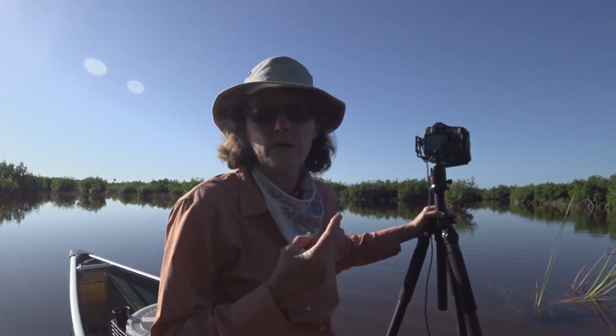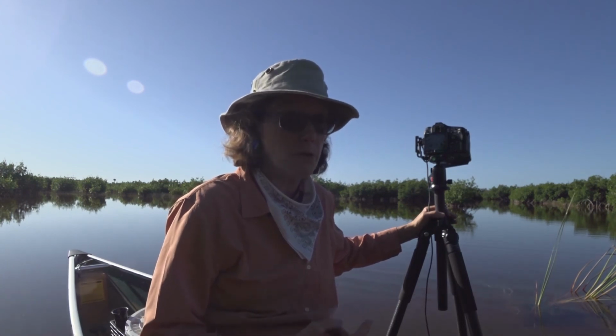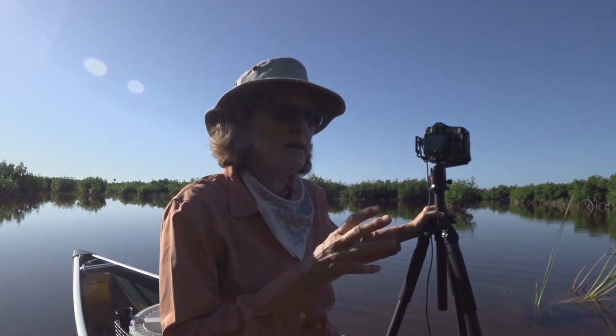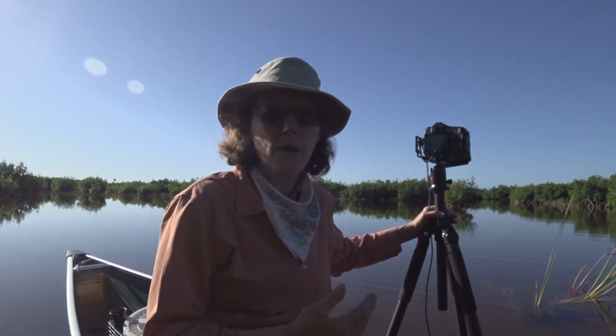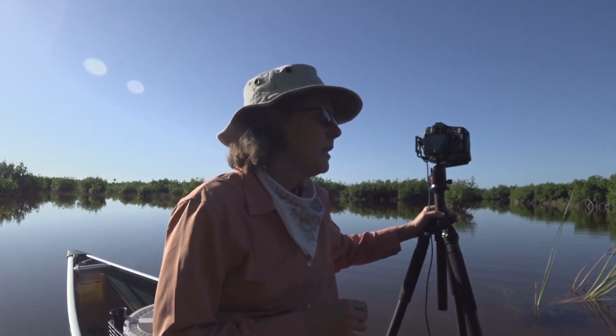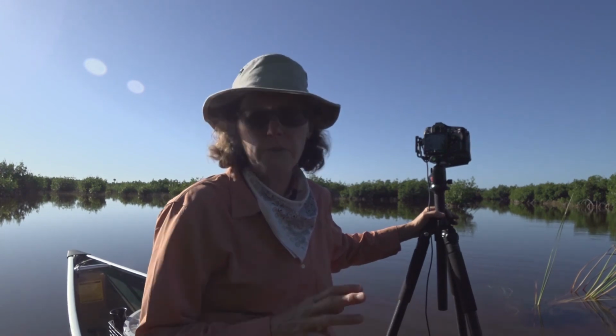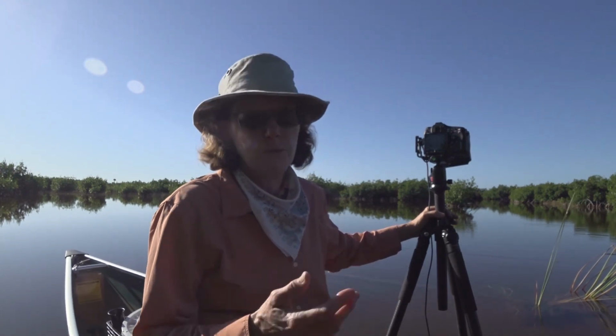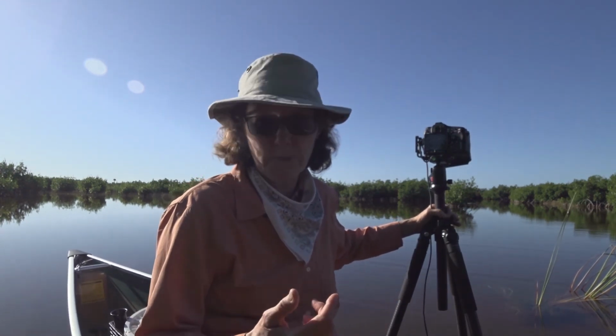I'm going to talk about exposure, getting the correct exposure along with the shutter speed that you're wanting to get for your particular waterscape scene. And then I'm also going to talk about a couple of issues that come along with using neutral density filters.